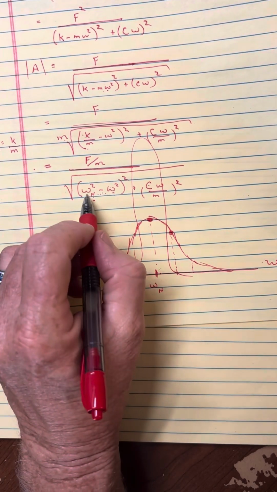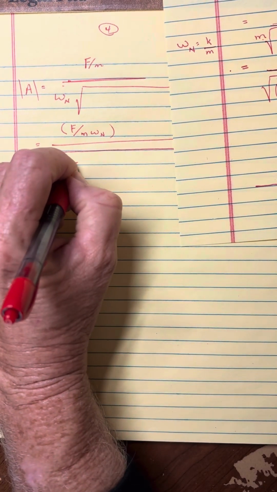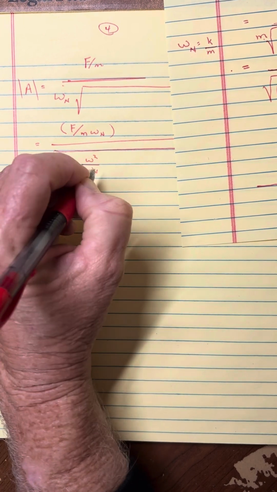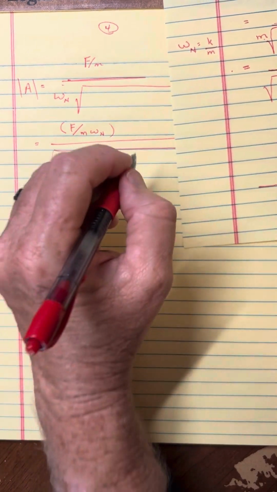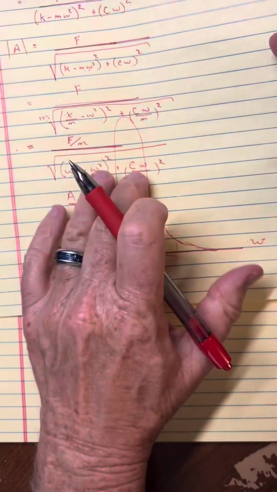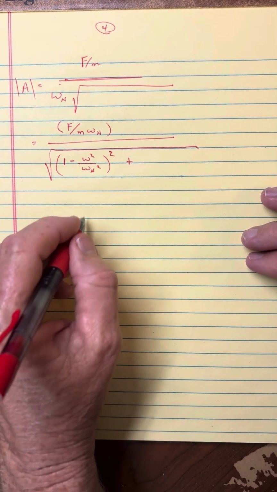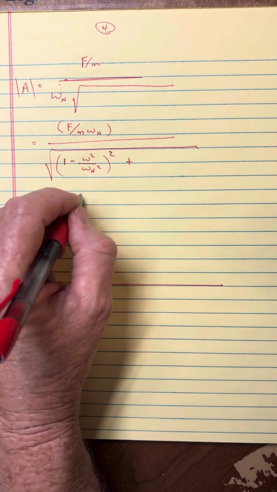But when you factor out the natural frequency here, you get a 1 minus omega squared over the natural frequency squared, plus the other term. But let me hold off on the other term for just a second, because now you could see your plot of amplitude.